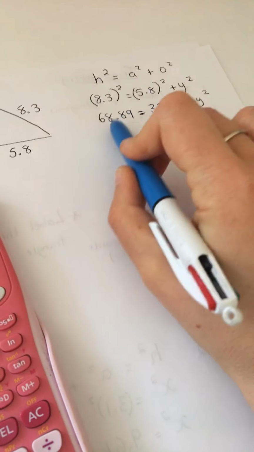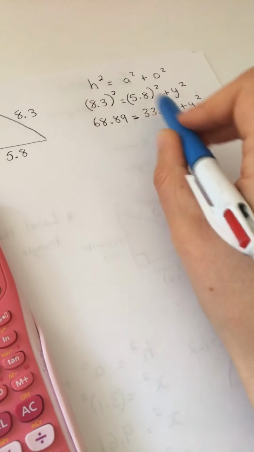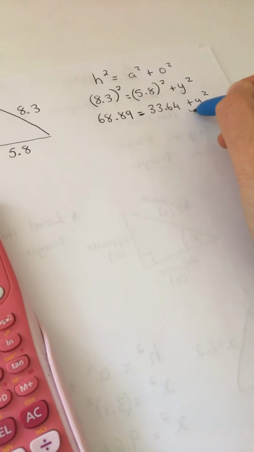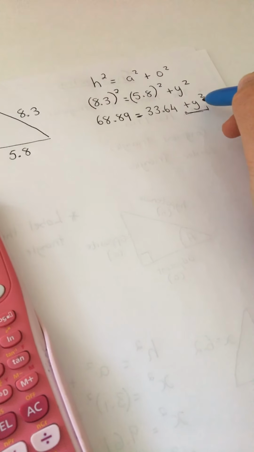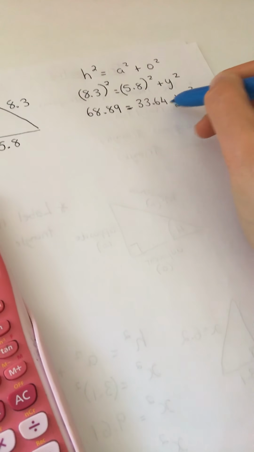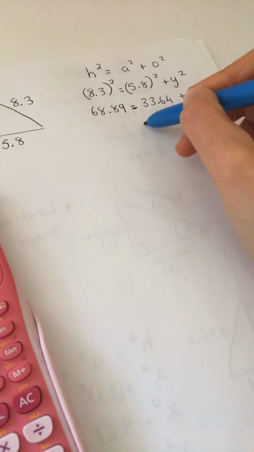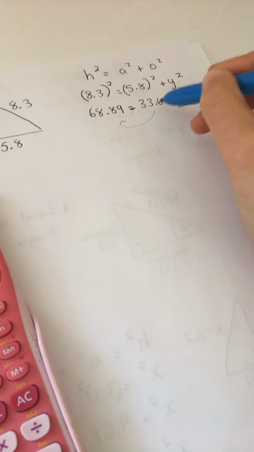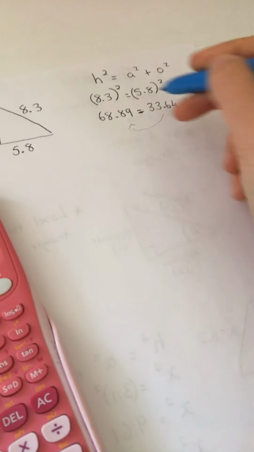Now, okay, we have the two values on either side of the equal to sign, so we need to move something. We want this y on its own, so that's going to stay there, and we need to move this across. So do you remember what happens when we move it across?